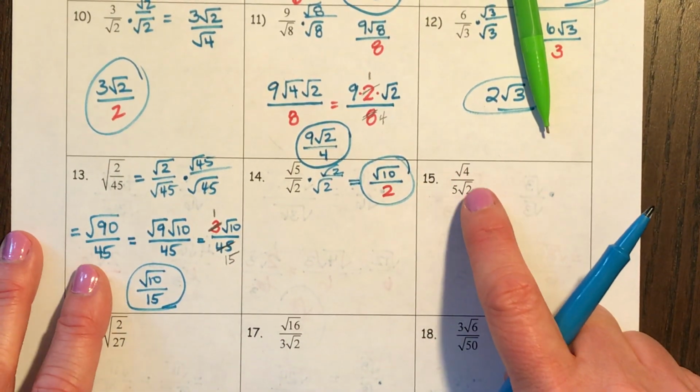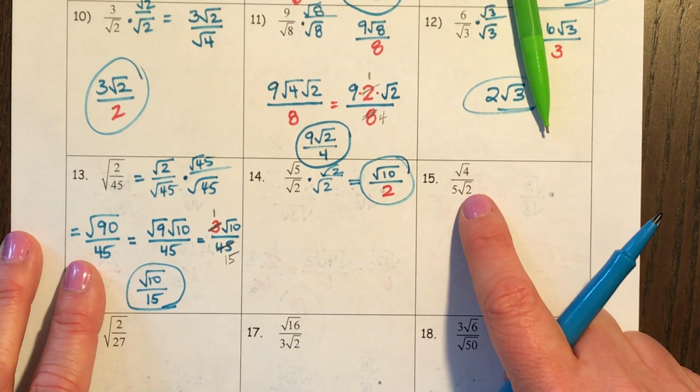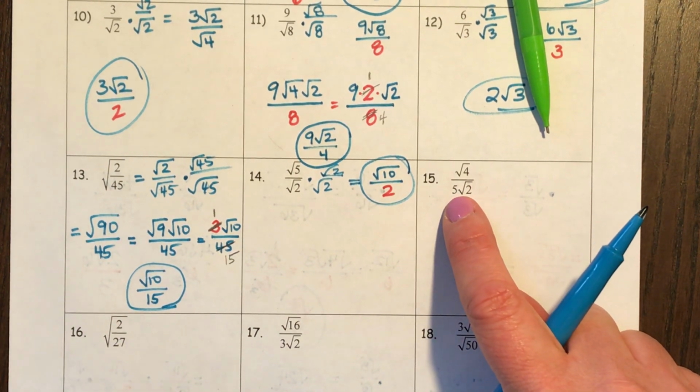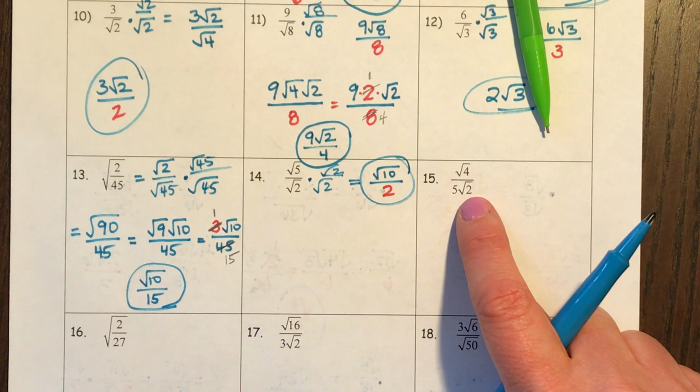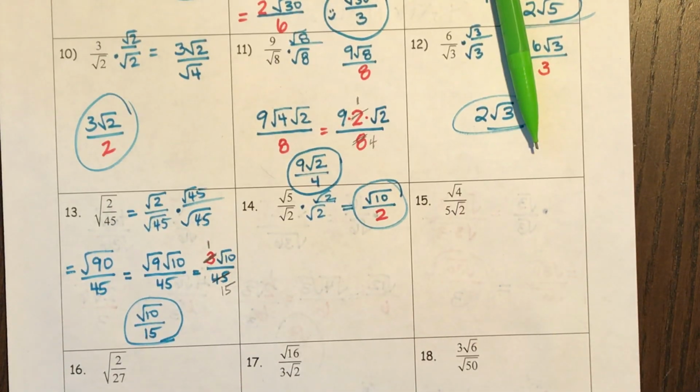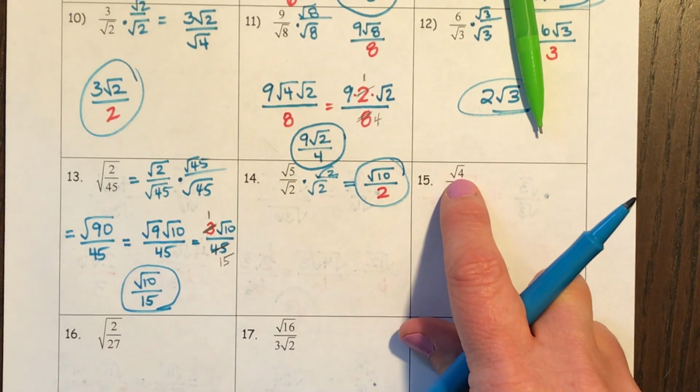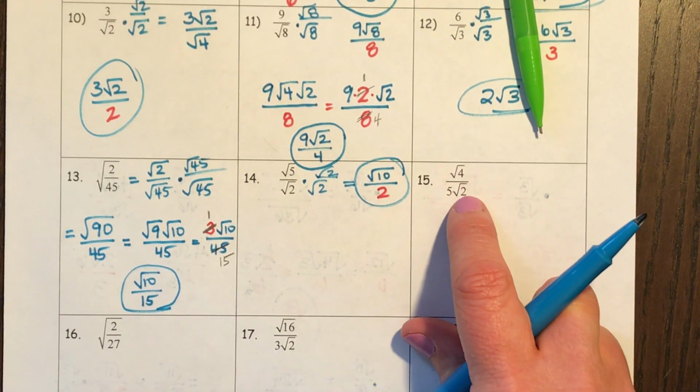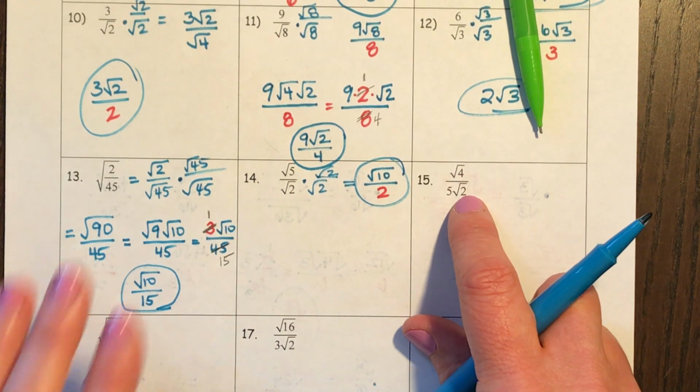For number 15, only multiply by the radical piece that you need. You can kind of ignore the 5 for a second. So only multiply by, actually, I think I see something else. Isn't this 4 inside a radical, and isn't this 2 inside of a radical? Could we do something like this?